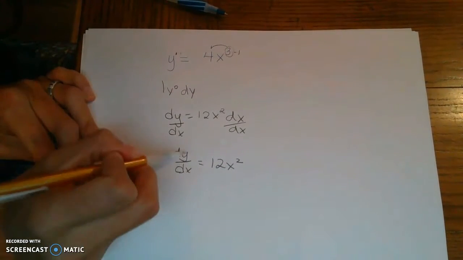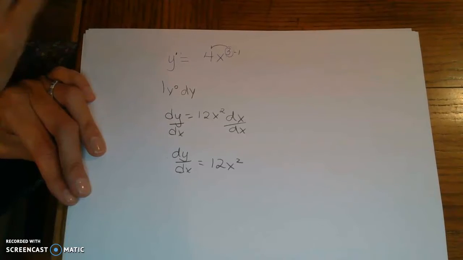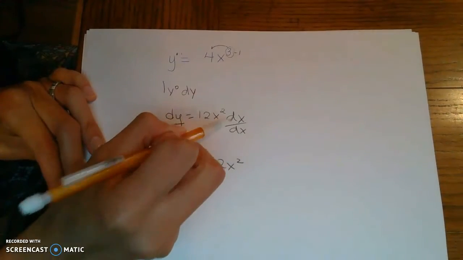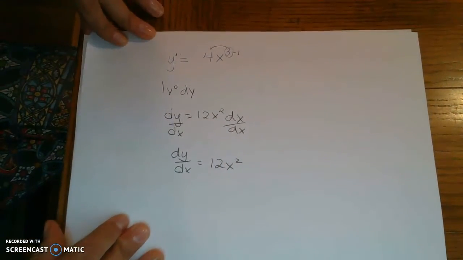All right, this information is going to help us today because we will be using a different variable, and therefore we have to show that we took the derivative of that variable, just like we did right here, and got dx.